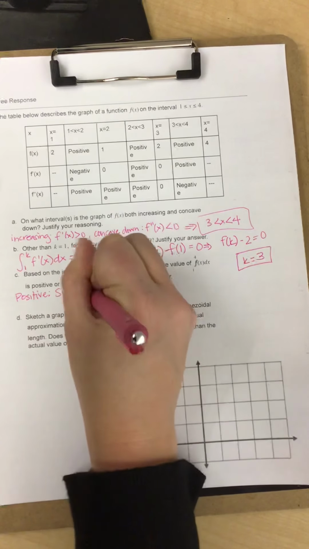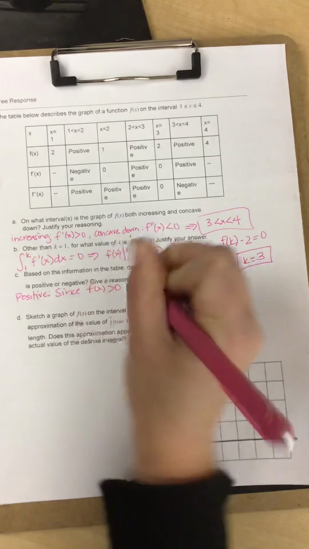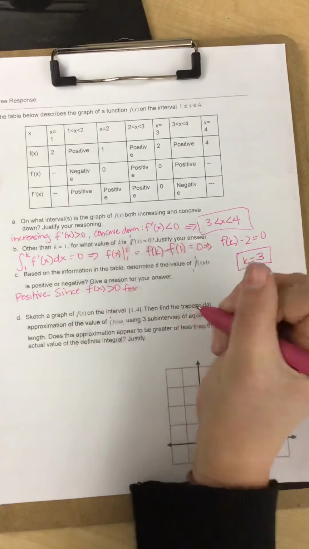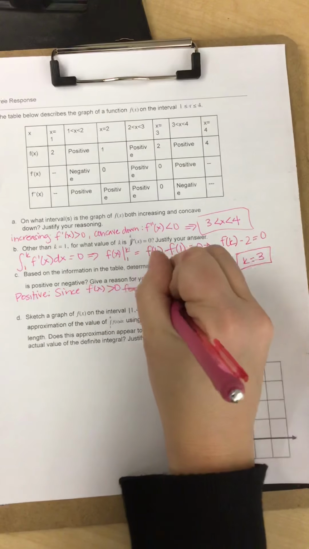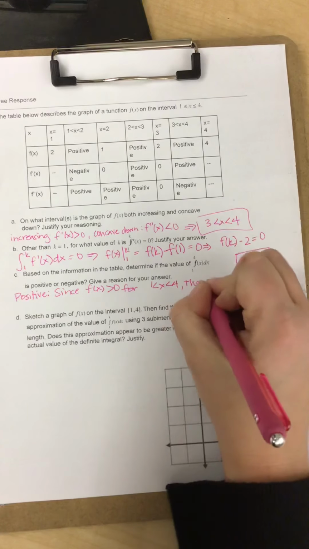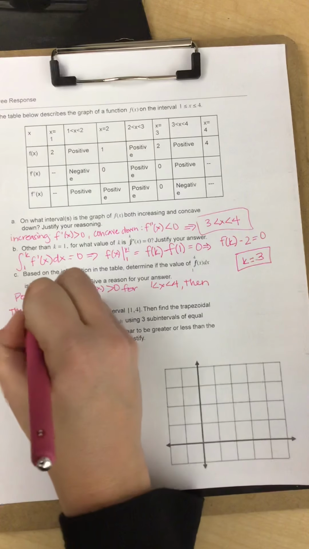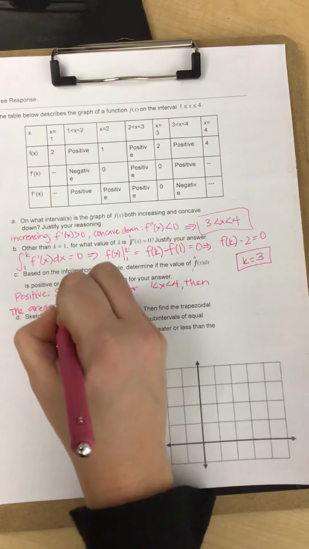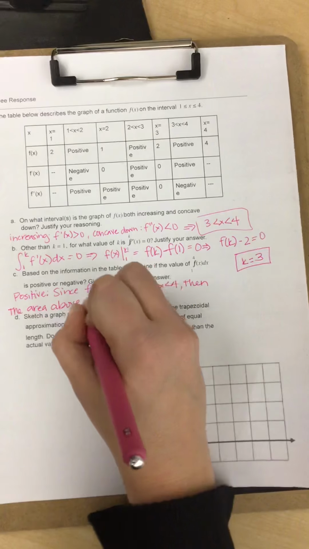Since f of x is greater than 0 for 1 to 4, then the area above the curve would be positive.